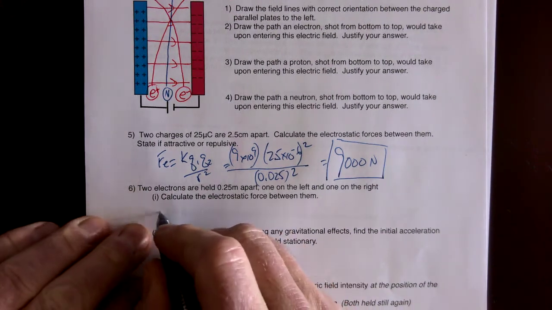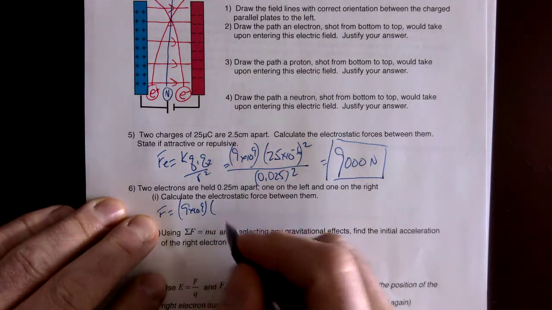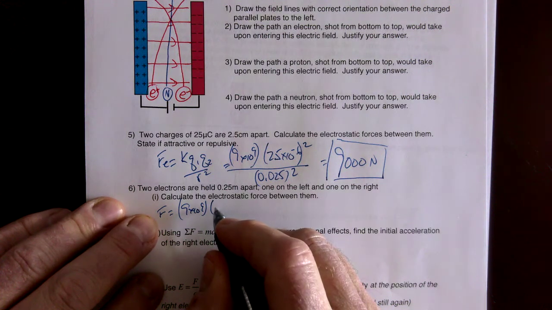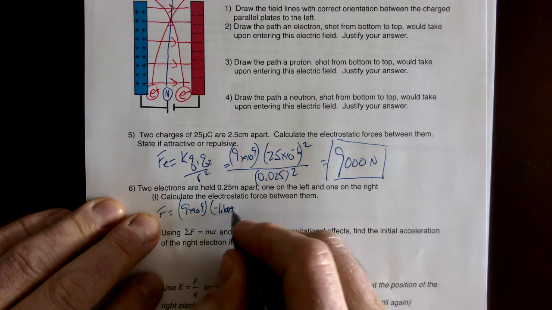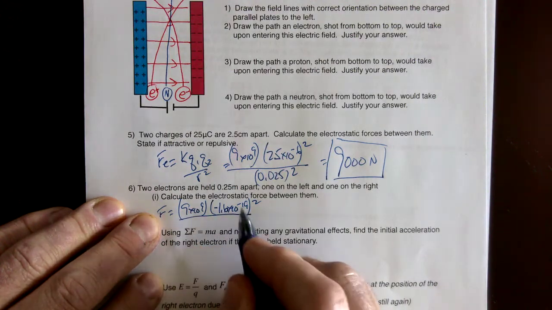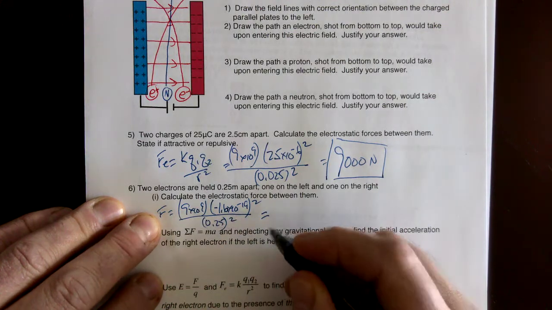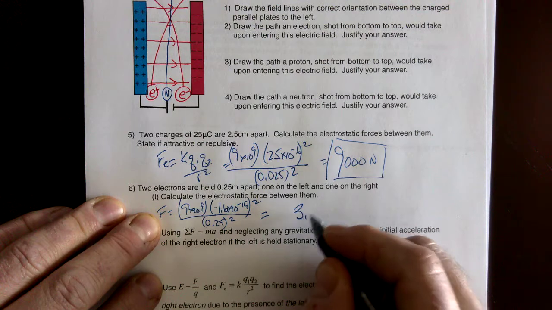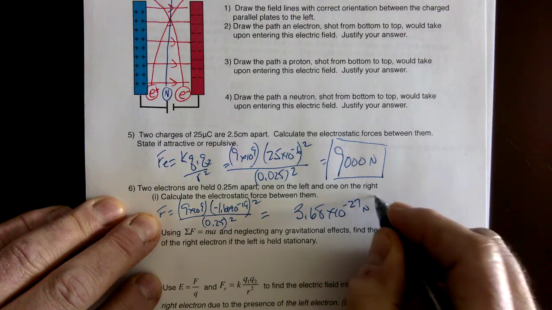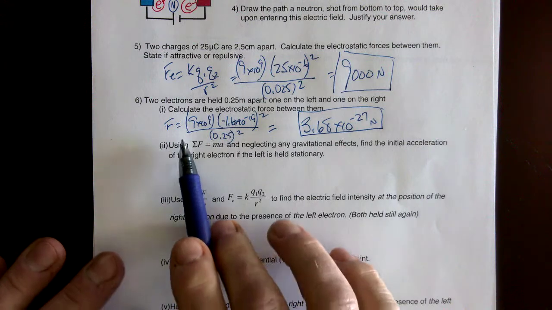Okay, so it's K, 9 times 10 to the ninth, times the charge on one electron, which would be negative 1.6 times 10 to the minus 19th. Just square it because the other one's the same, Q2, divided by 0.25 squared. That comes out to 3.68 times 10 to the minus 27th newtons, if I did my math correctly. All right, that's the force on it.